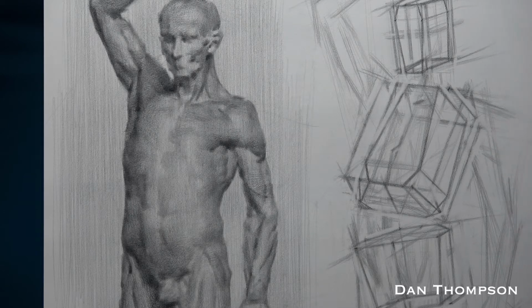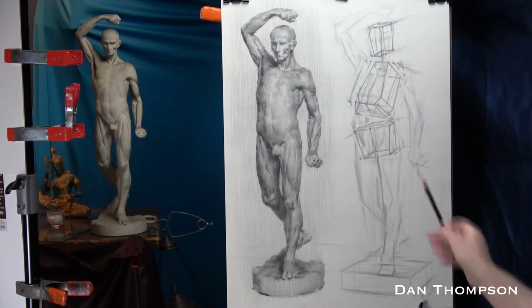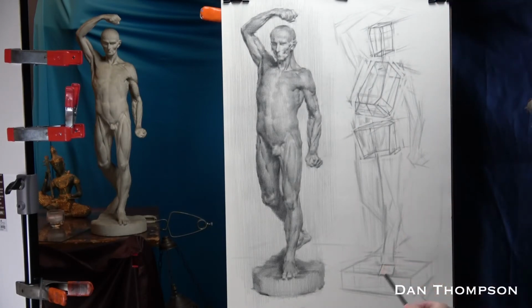Once I get that refined value, I can go back to the block construction and cut it again, and then do some more analyzing.